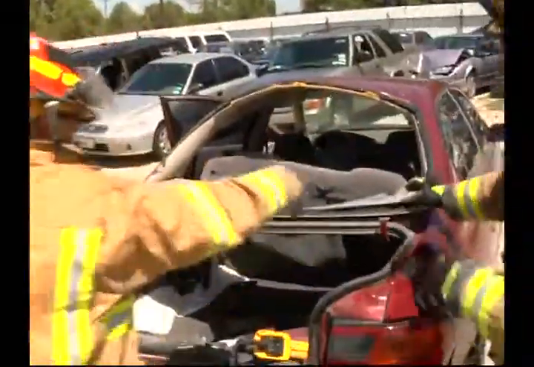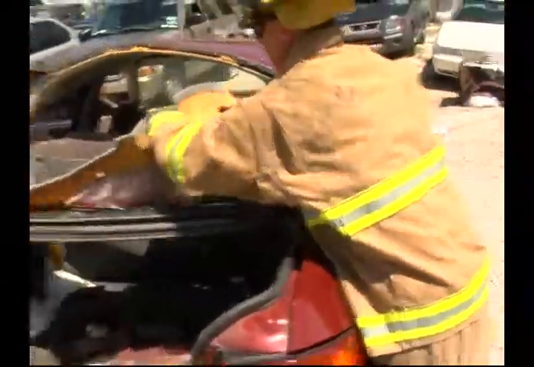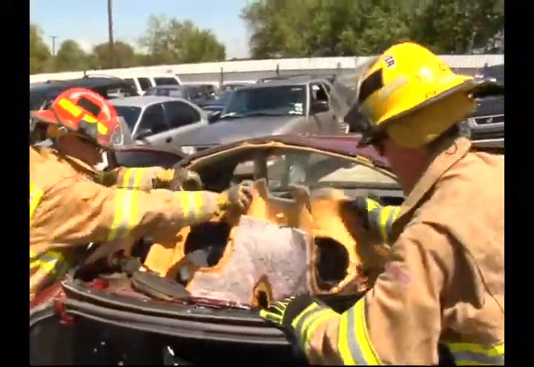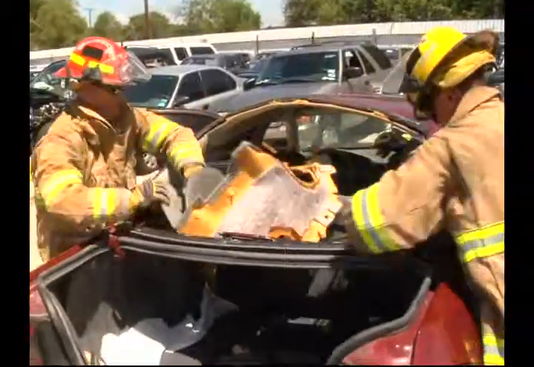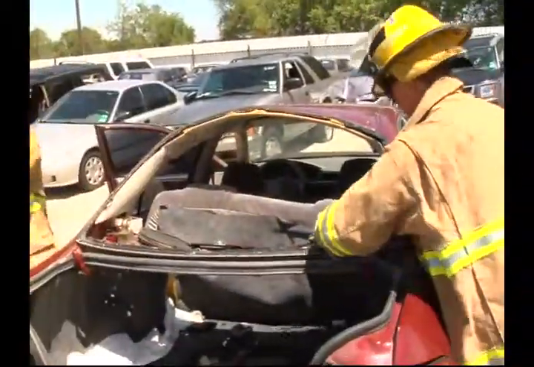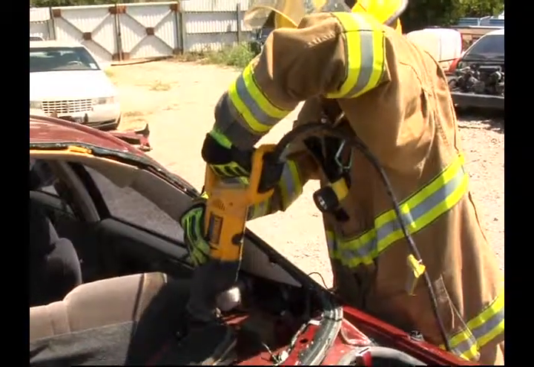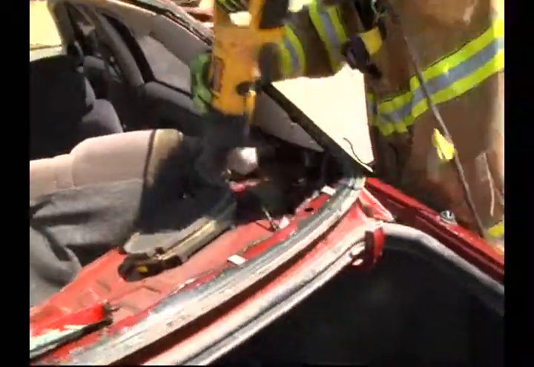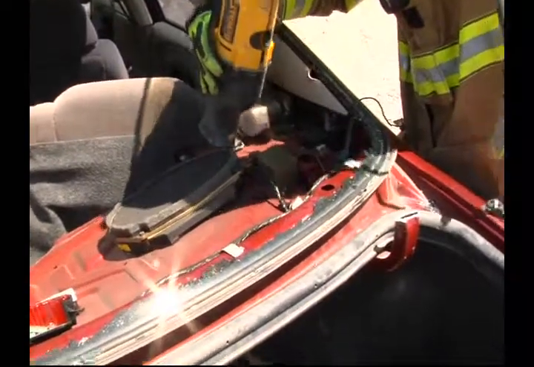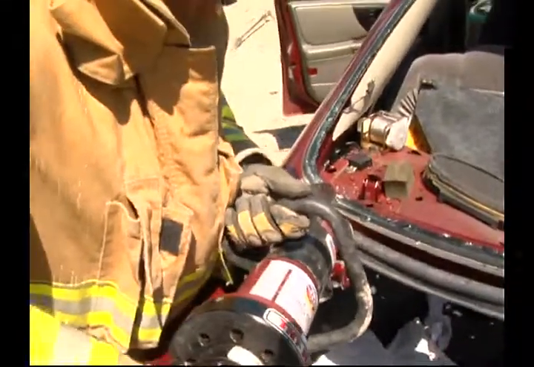Now that the rear window is removed, the back of the vehicle begins to look like a hatchback. Your next step is to locate and remove the rear speaker deck. Once removed, attack the rear seat partition. Removing this section will give you full access to your patient and allow a clear path for extrication.